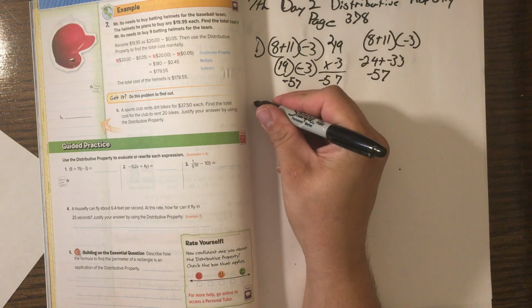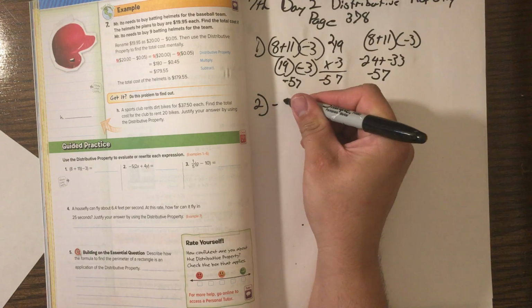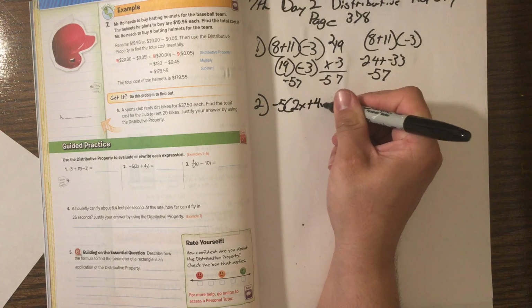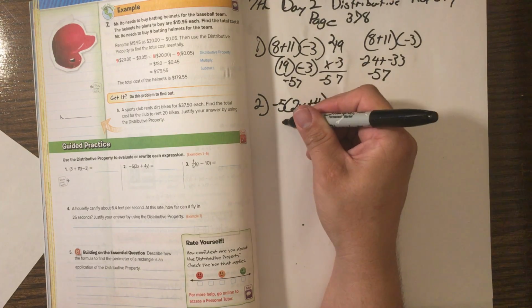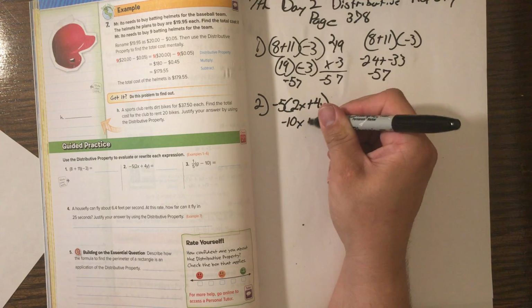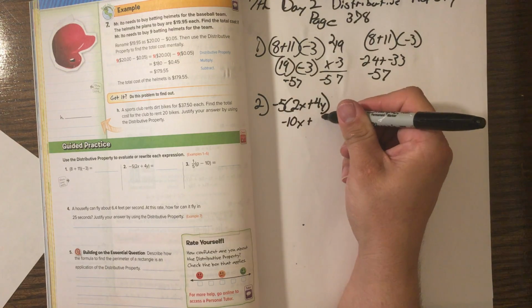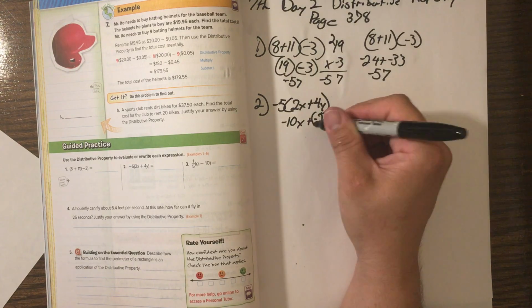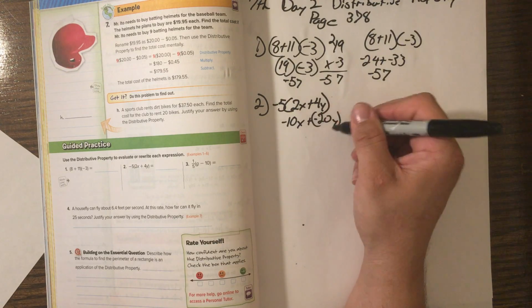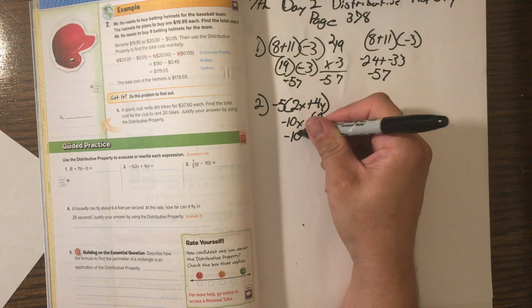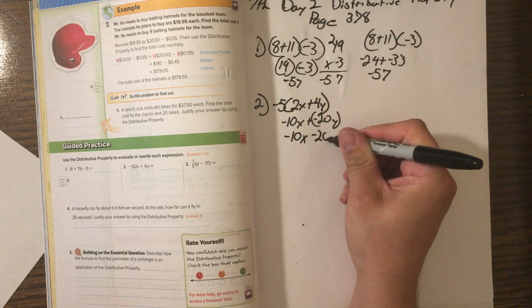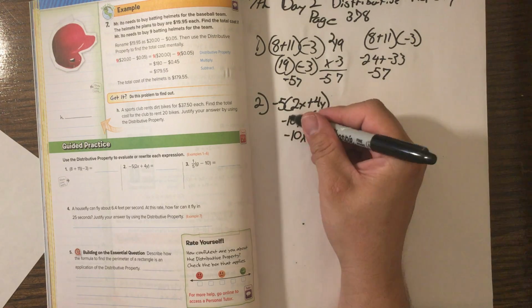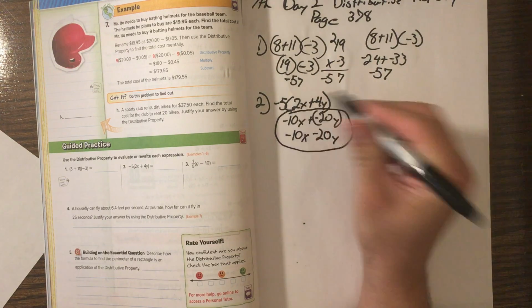If I go on to number 2, I have negative 5 times 2x plus 4y. So I'm going to take negative 5 times 2. It's going to be negative 10x plus negative 5 times 4 is 20, so negative 20y. And I'm going to put that in parentheses because I'm adding a negative. So I'd say plus negative 20y. Or you could say negative 10x minus 20y. It's the same thing to add a negative as it is to subtract a positive number. So either one of these would be okay answers. You could write your answer either way.